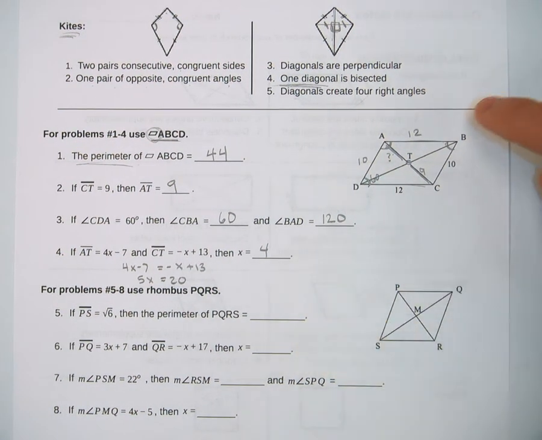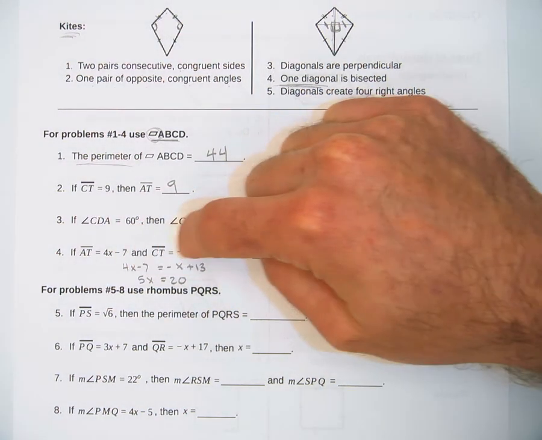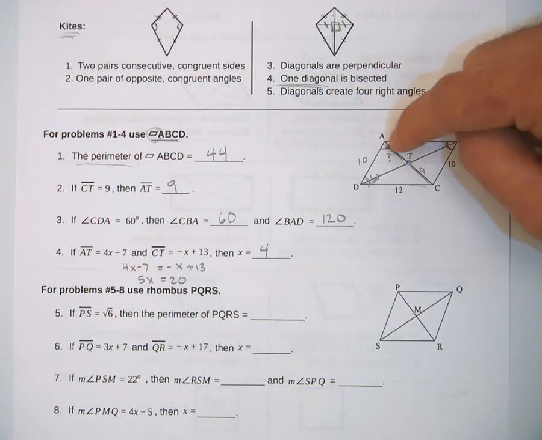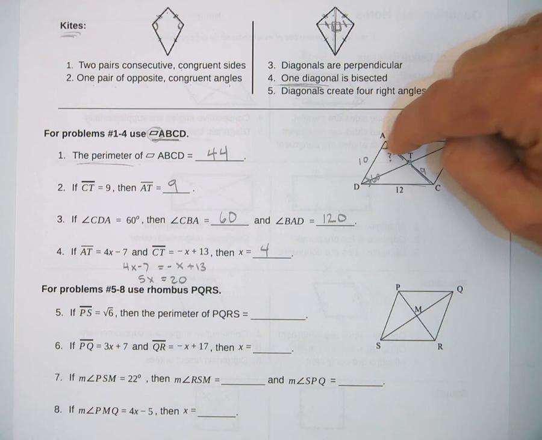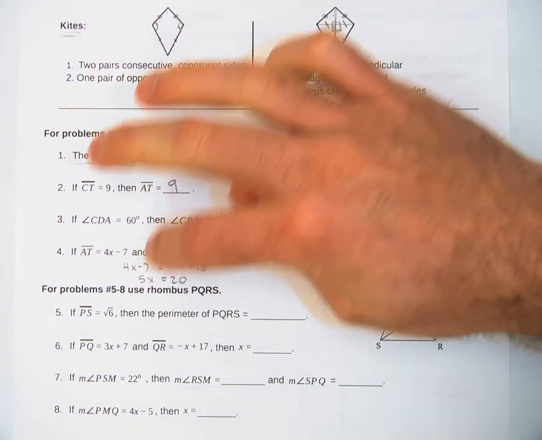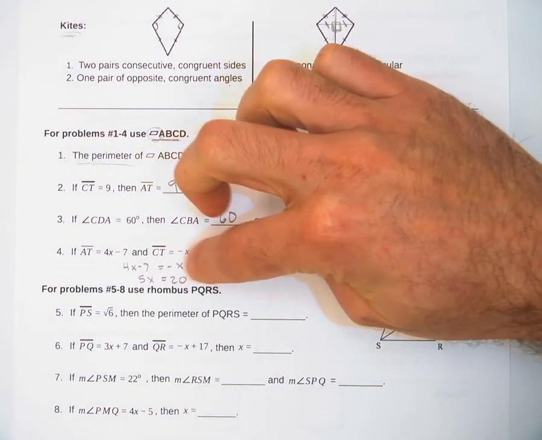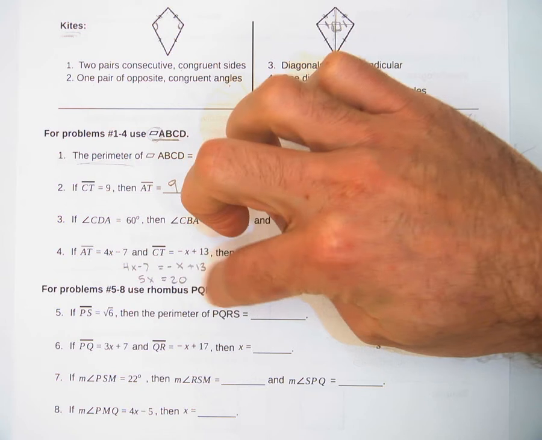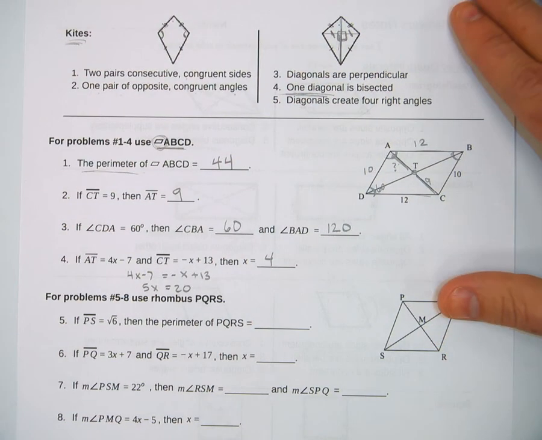And then finally, AT equals CT, and we have 2 different equations. But if we know that that is the midpoint, if this bisects, we can set those equations equal and solve for x. So I added x, added 7, divided by 5, and got that x was 4.